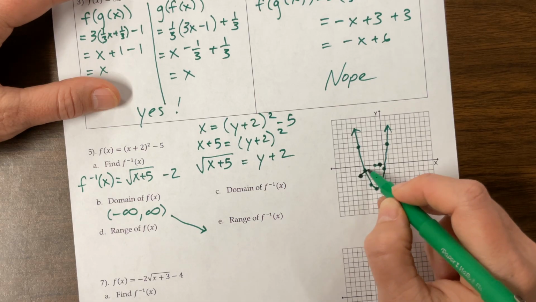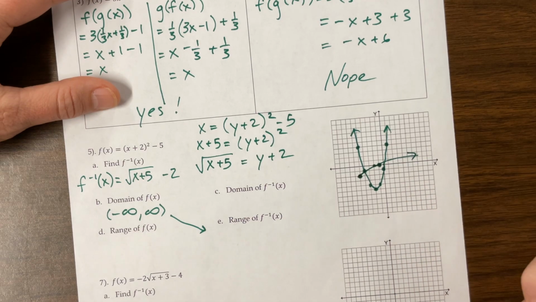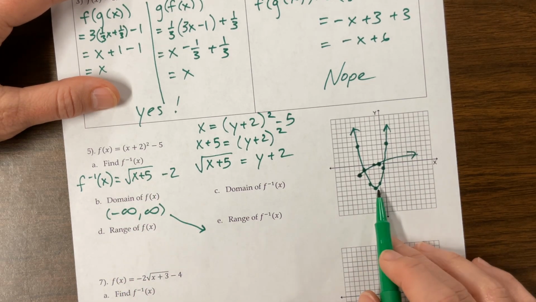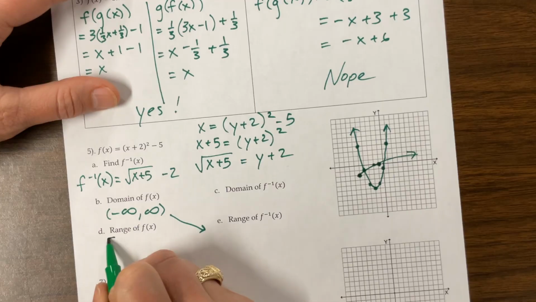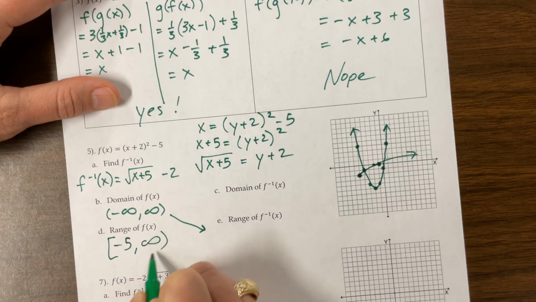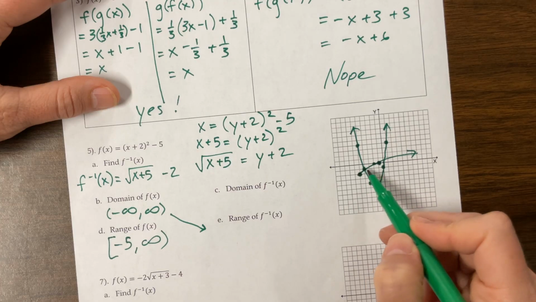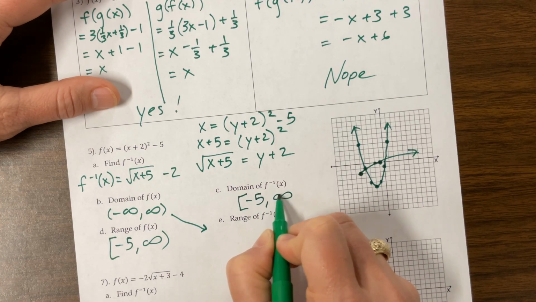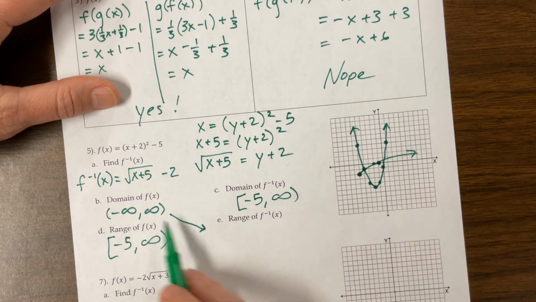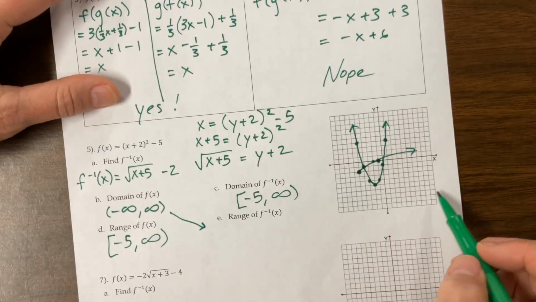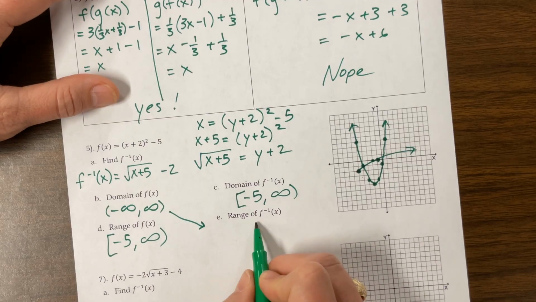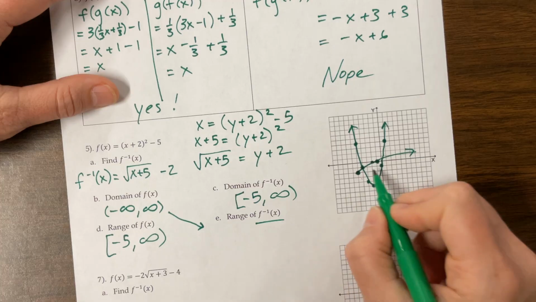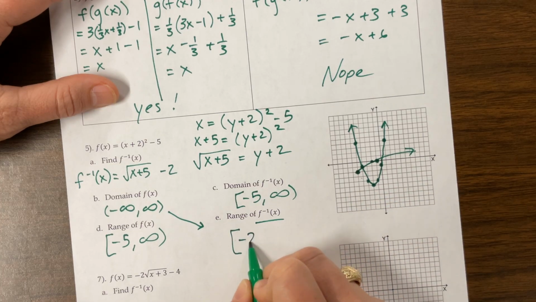So there's that point, and I want this piece of that curve. The original function had a range. It went as low as negative 5, and then it goes up to infinity. The domain here, you'll notice the smallest x value was negative 5, and it goes to positive infinity. But my range does not match this, because if I did match that range, I wouldn't be a function. And the inverse has to be a function. So how low does it go? Negative 2 to infinity.